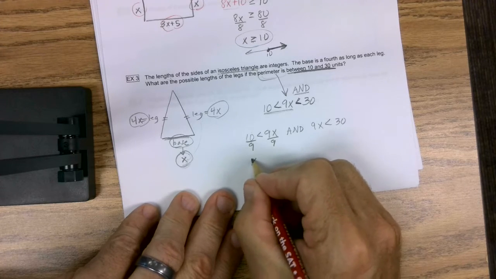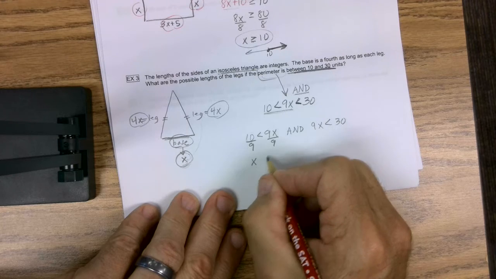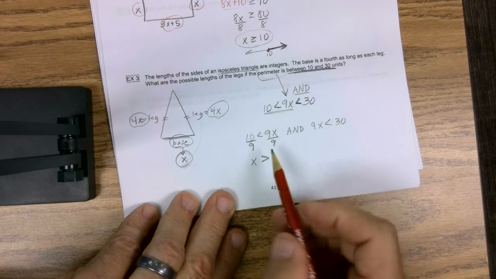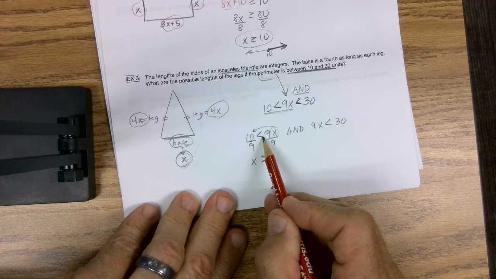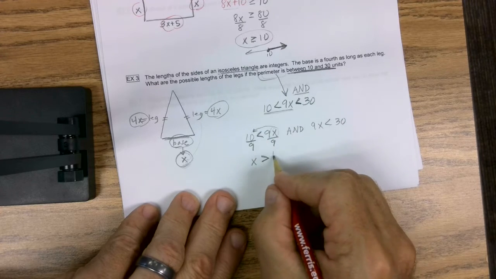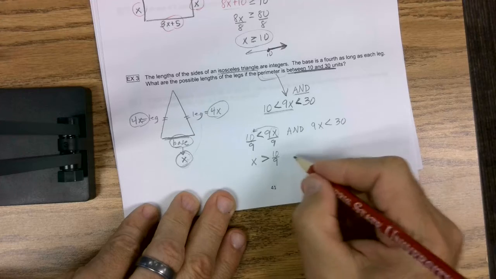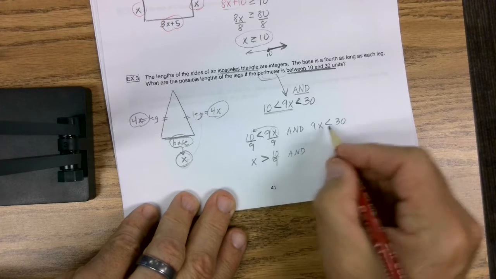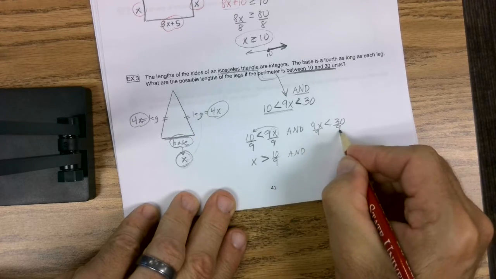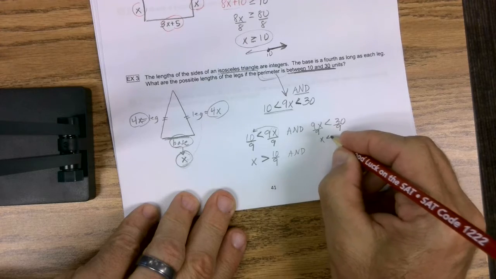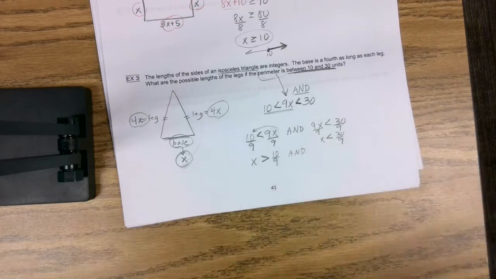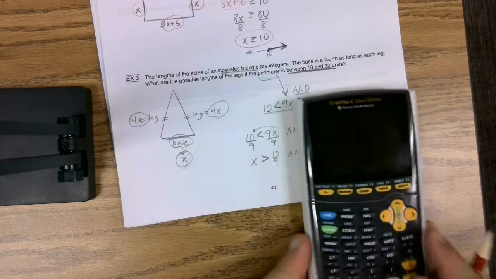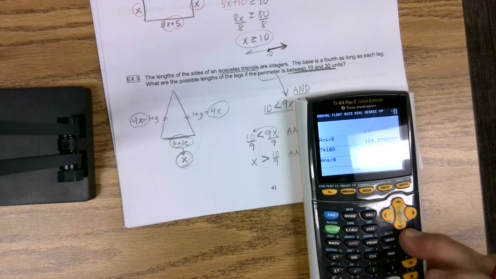careful. It says x is greater than, reading from here, x is greater than 10/9. And now if I divide by 9, I'm going to get x is less than 30/9. I'm going to show you guys something using my calculator. Turn it on, clear this.